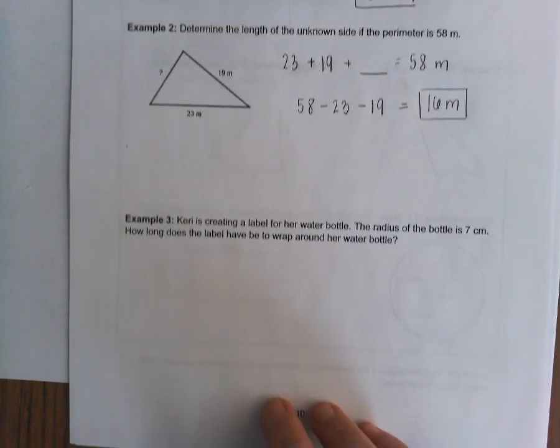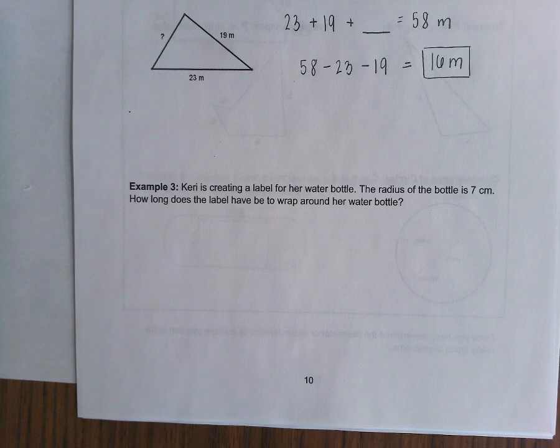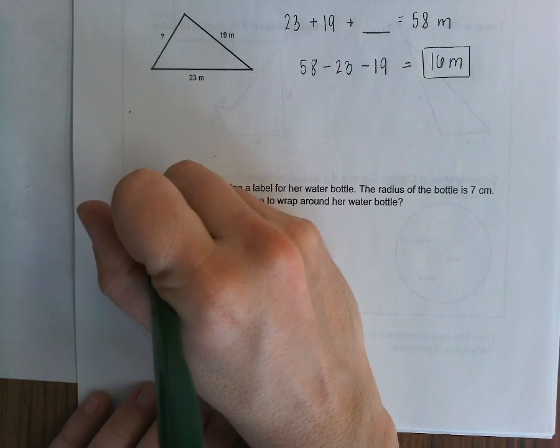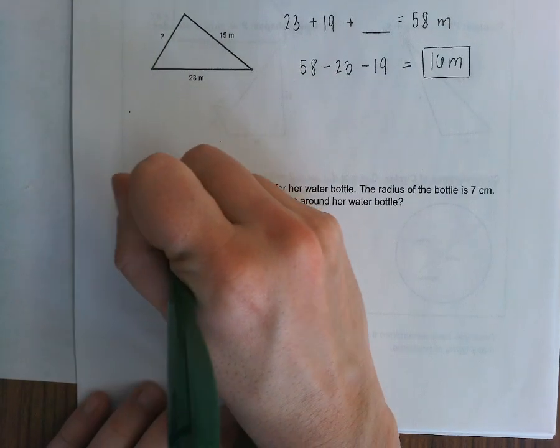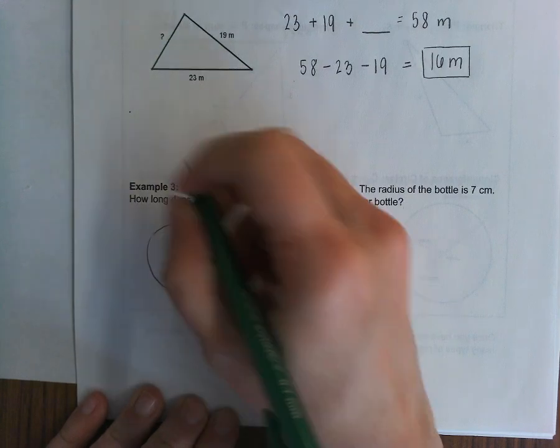In example 3, it says Carrie is creating a label for her water bottle. The radius of the bottle is 7 centimeters. How long does the label have to be to wrap around her water bottle? So if we think about the bottom of this water bottle, it says the radius is 7 centimeters.